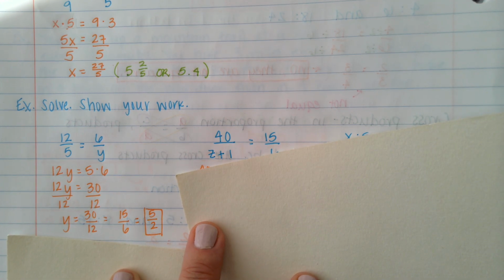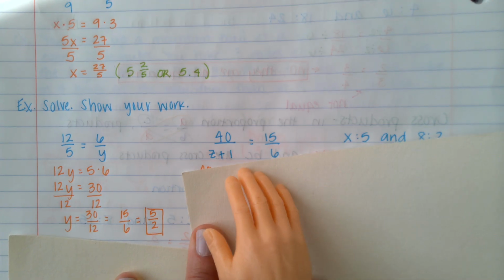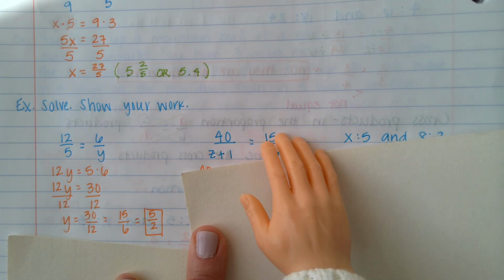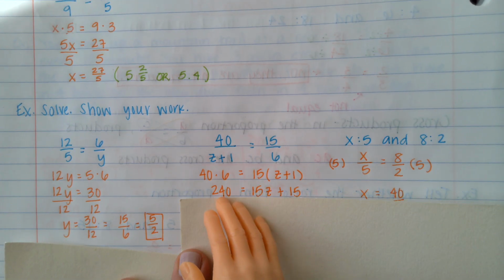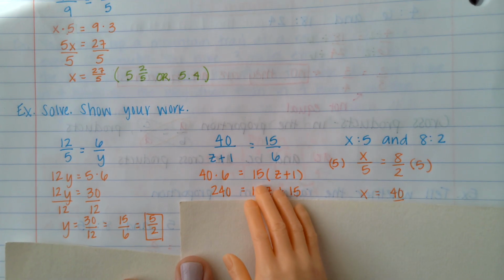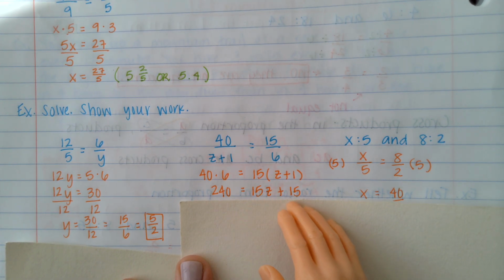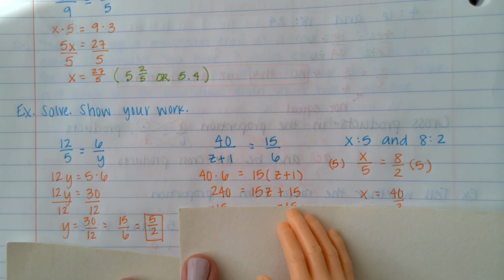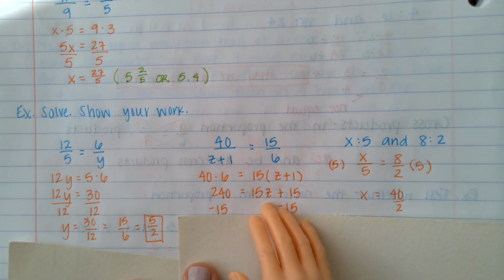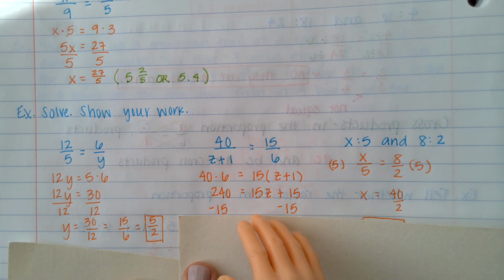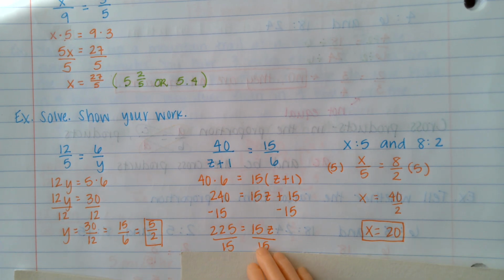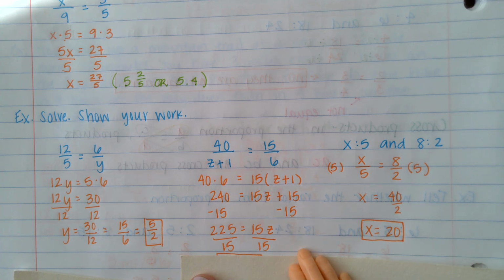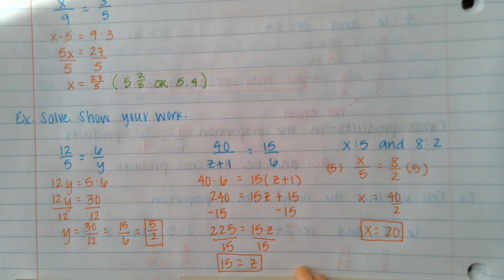For 40 over z plus 1 equals 15 over 6, I'm going to cross multiply, and then 40 times 6 is 240. Distribute the 15 to get 15z plus 15. Move this 15 without the z to combine like terms, and then 225 equals 15z. Undo the multiplying by 15 by dividing, and 225 over 15 is 15.